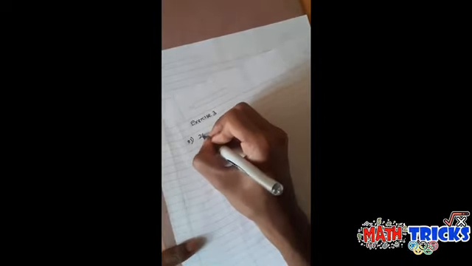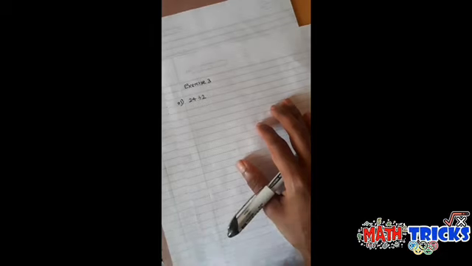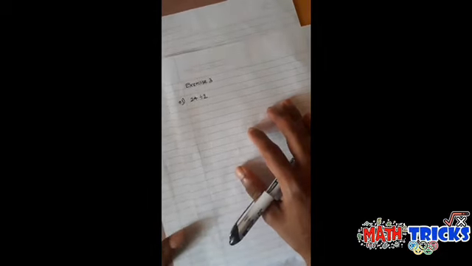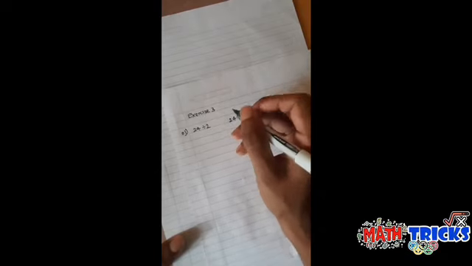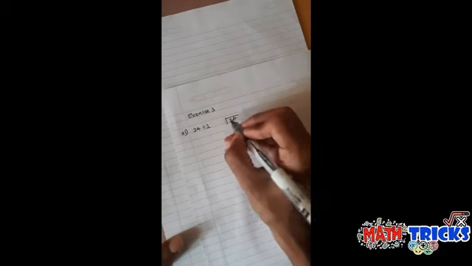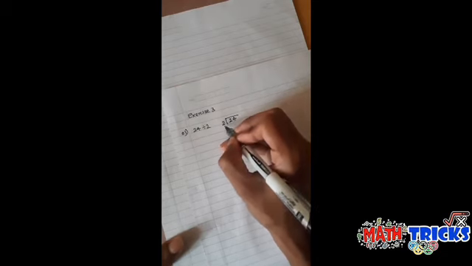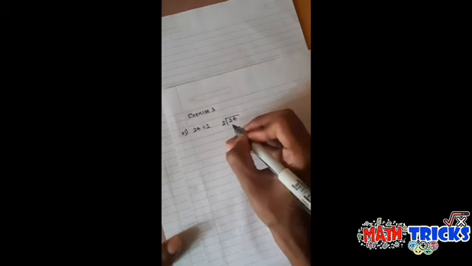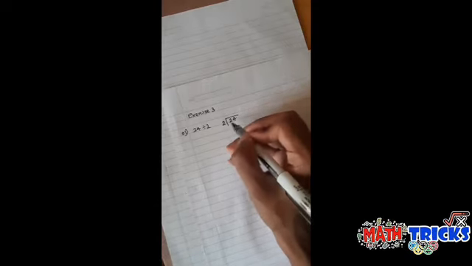Question 1. 24 divided by 2. So I told you that I am going to tell you a different method here. Probably if you are over grade 4 or 5, you may have learned it in school. Let's see. 24. We draw like this, then here we write 2. The number we want to divide 24 by is the 2. So first we take it number by number. We want to divide 24 by 2.